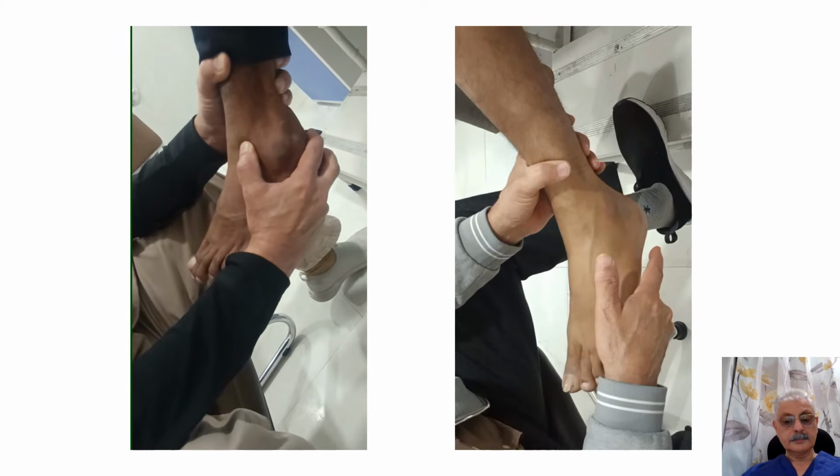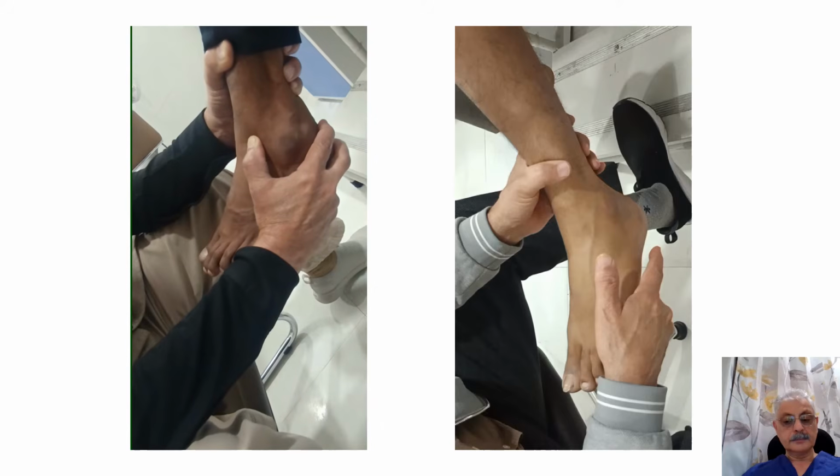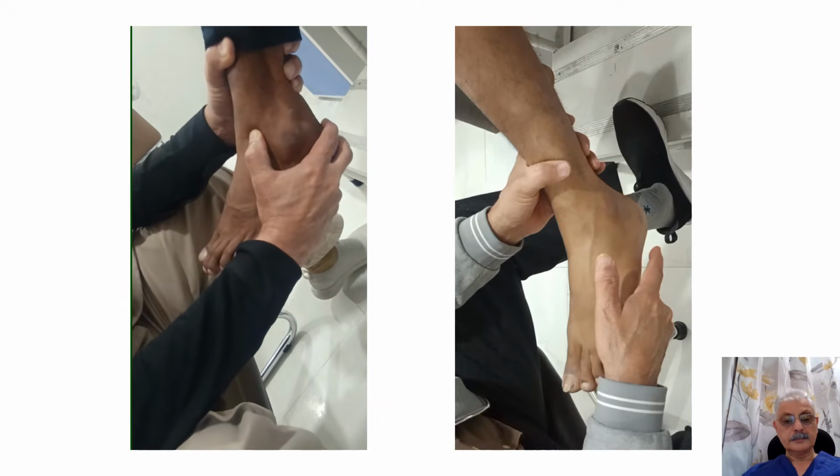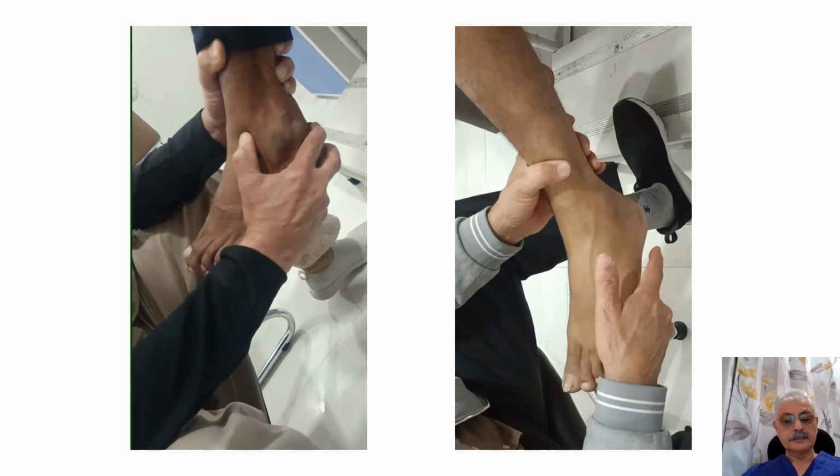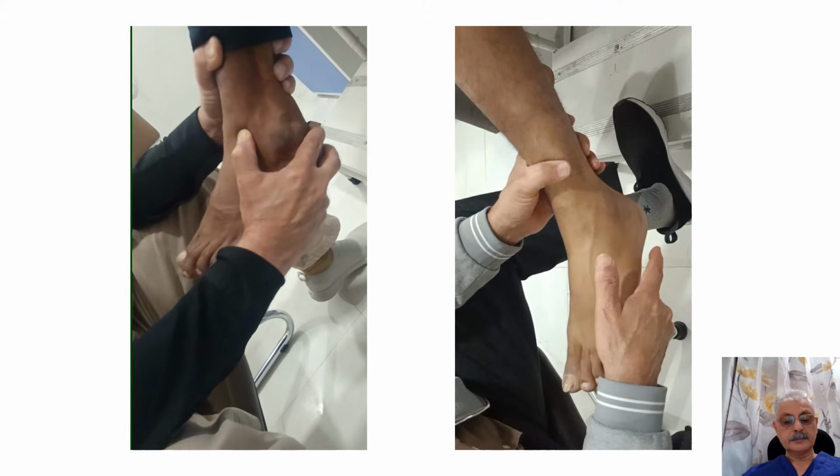This test is basically done in slight plantar flexion and internal rotation, where the fibers of the ATFL become lax and the instability becomes obvious.